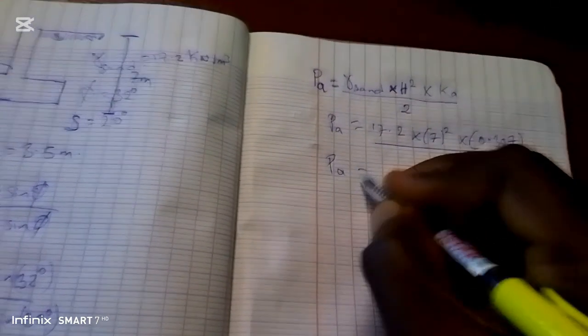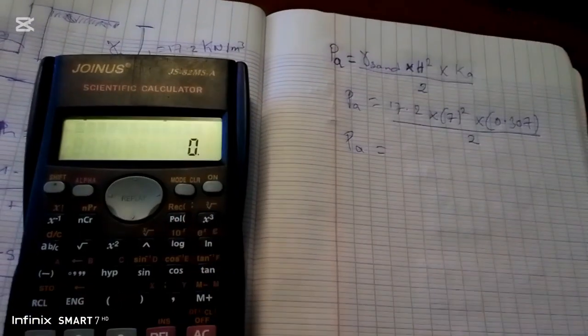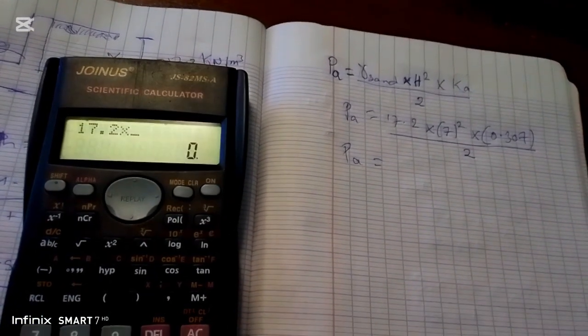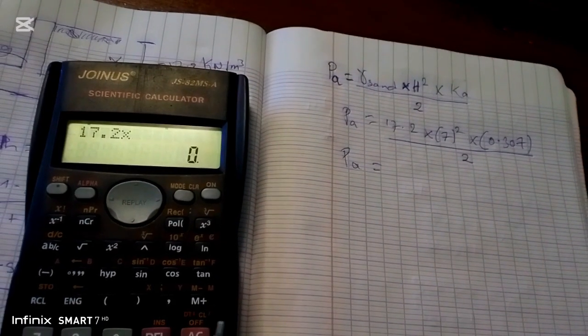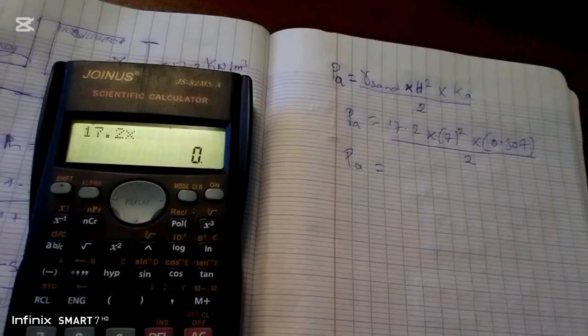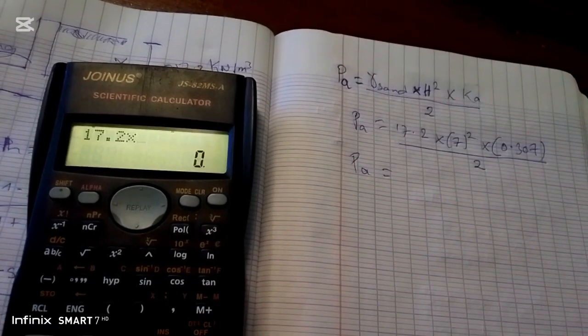So we are going to calculate together. We have 17.2 times 7 squared, which is 49, because 49 is a perfect square. It is obtained by multiplying 7 by itself. That's why we say 49 is a perfect square.